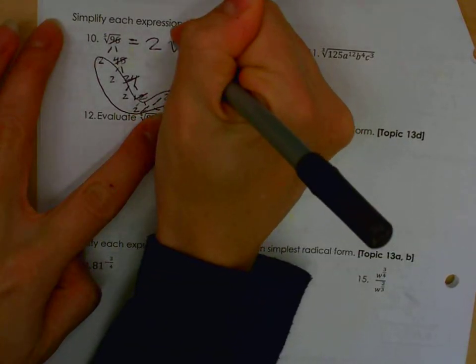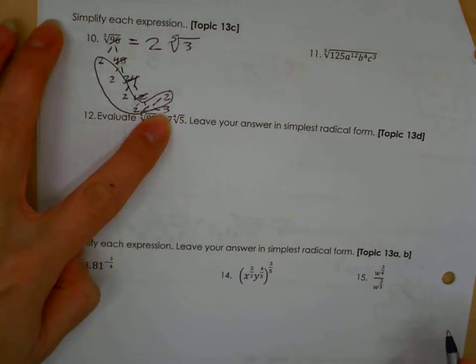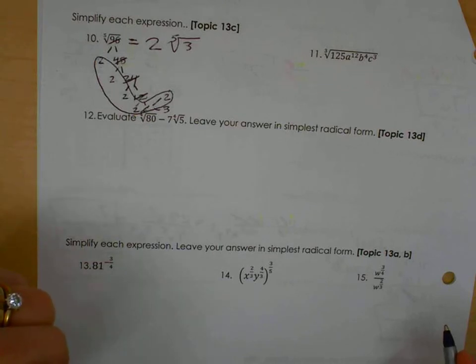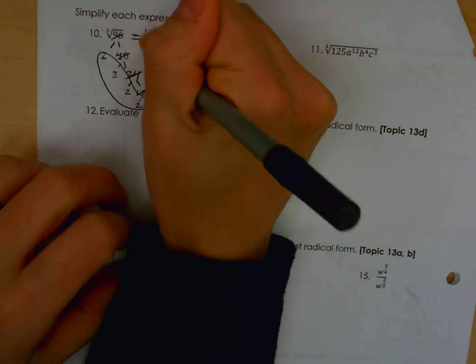And make sure you write that 5 there. Because if you don't write the 5, you're saying it's the square root of 3. And it's not the square root of 3, it's the 5th root of 3. So that is my simplified answer.